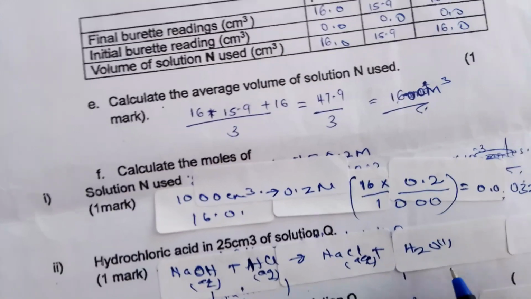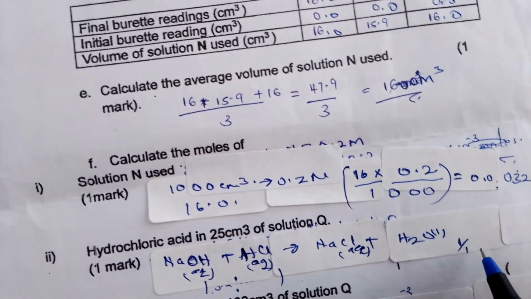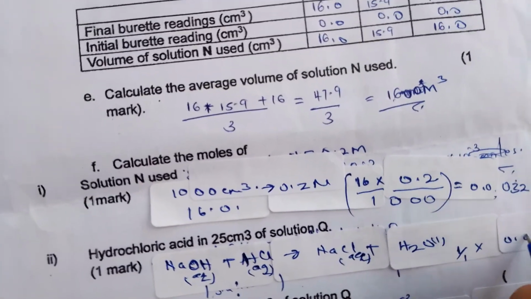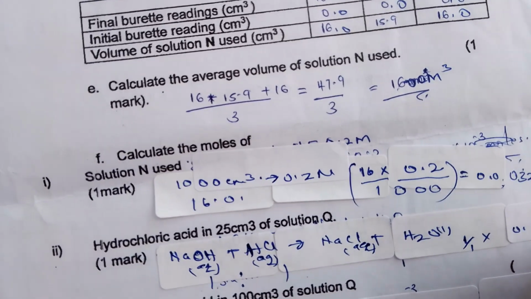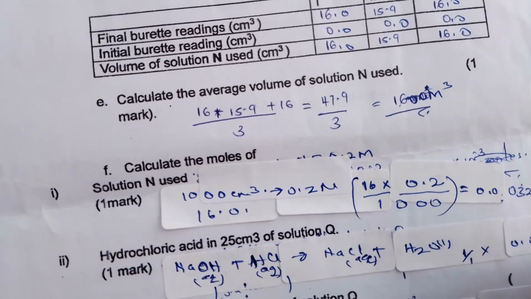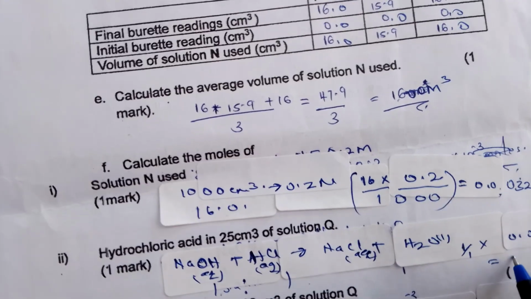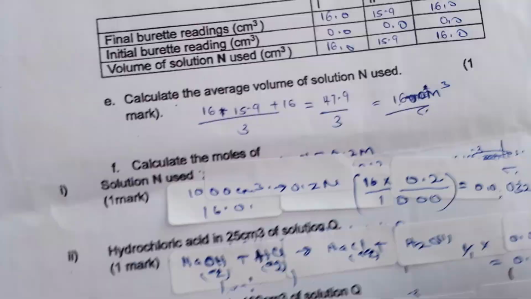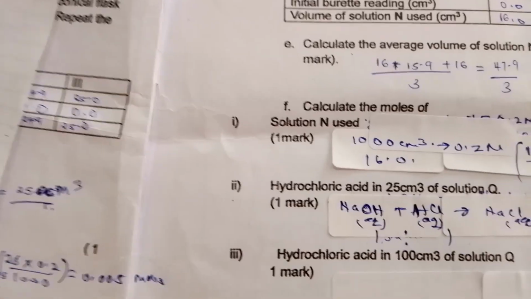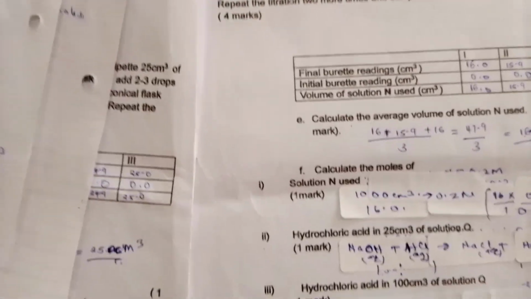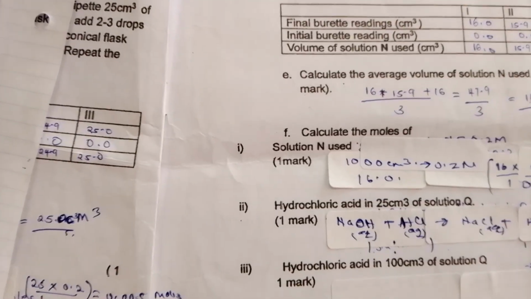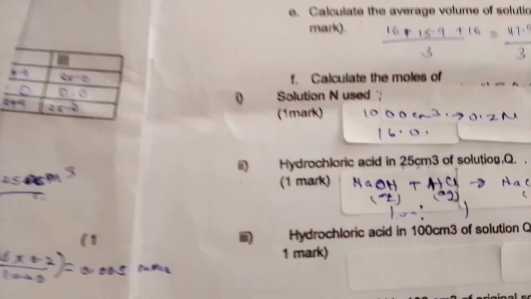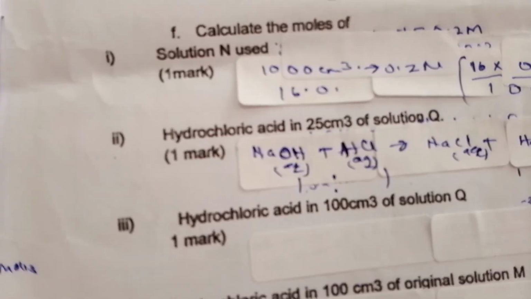We are just going to take 1 over 1 times 0.0032 moles. So it's giving us 0.0032 moles. And then we were told, part 3, to calculate the number of moles of hydrochloric acid in 100 cubic centimeters of solution Q.